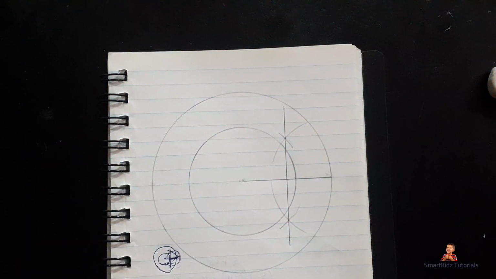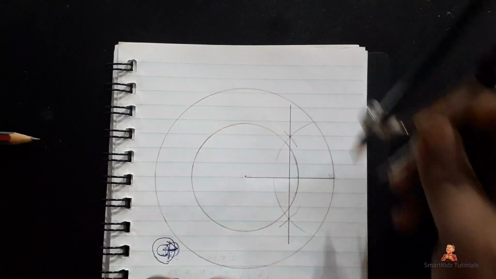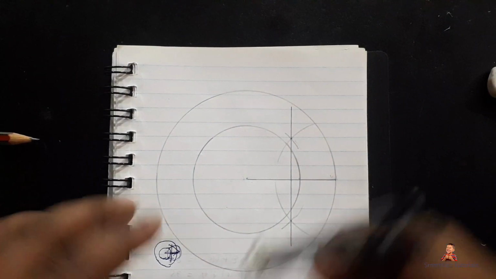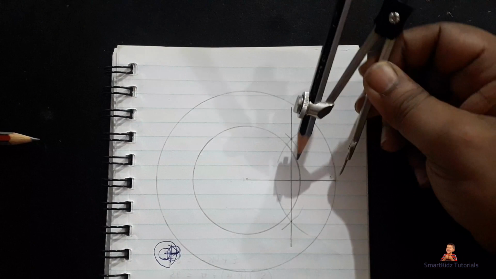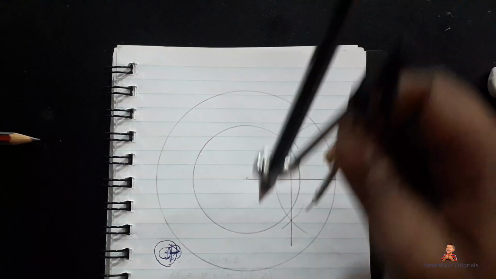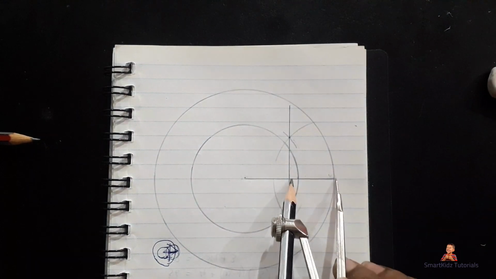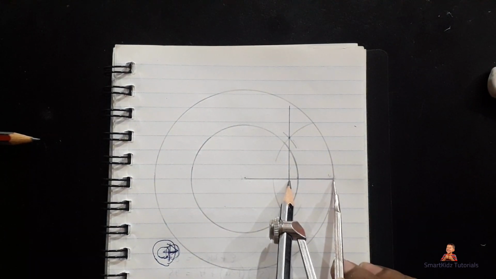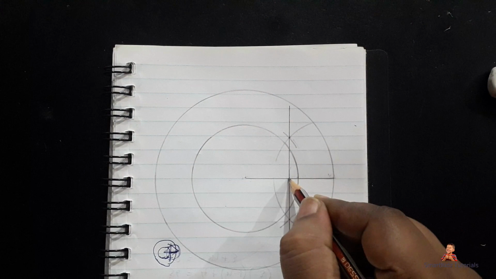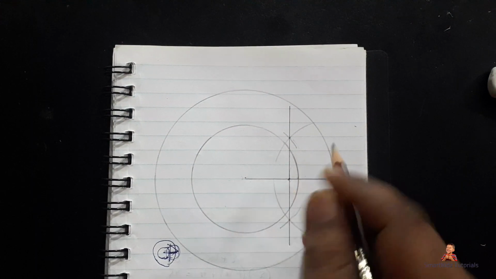Okay, that's it. Now that we have drawn this line, or the perpendicular bisector, all we need to do is measure the length from here to here, like this, over here. Okay, so you can see it this way. So this will be our new radii, and this point over here will become our new center.